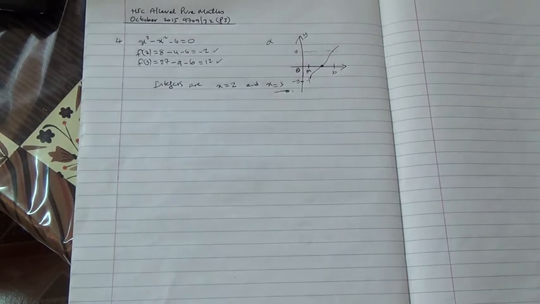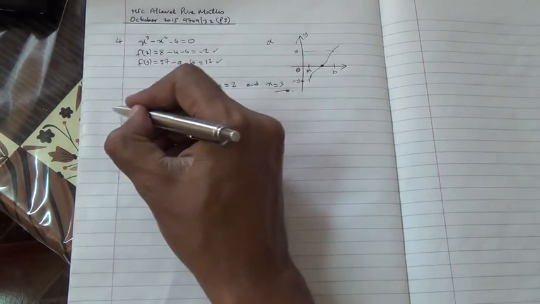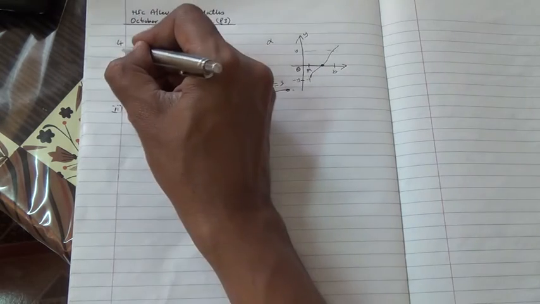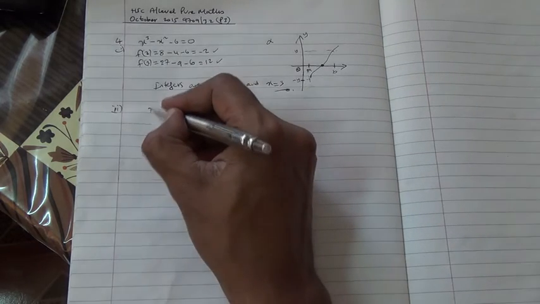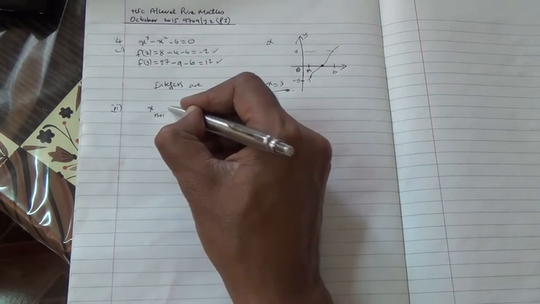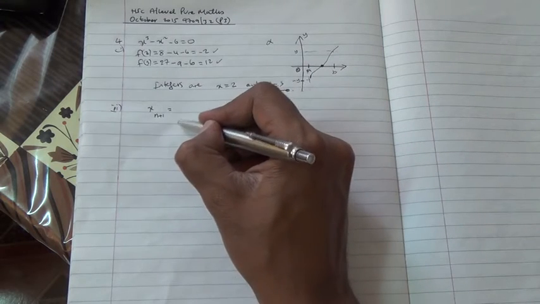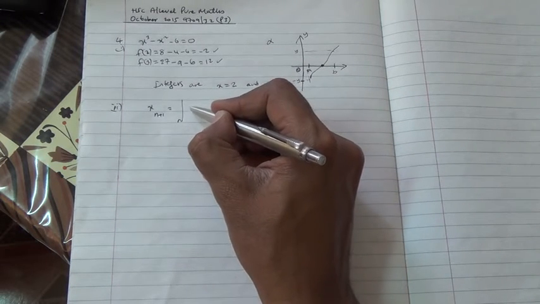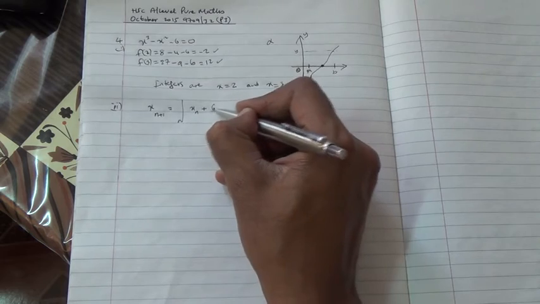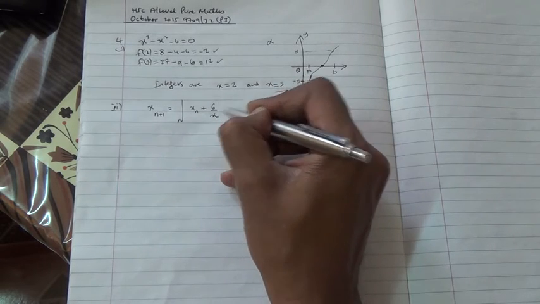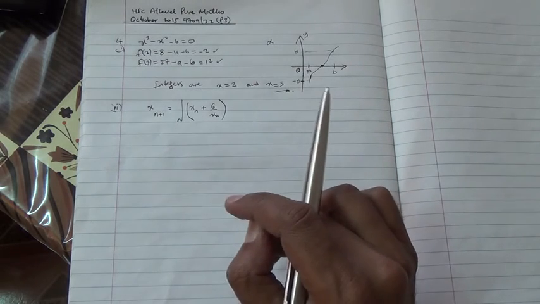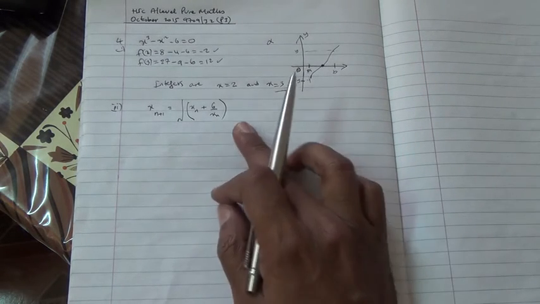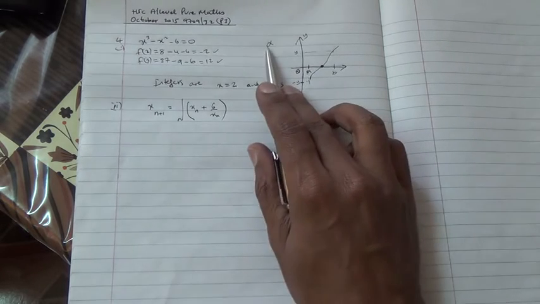Now for the second part, we need to show that if a sequence of values given by the iterative formula x sub n plus 1 is equal to the root of x sub n plus 6 over x sub n, then it converges to alpha.